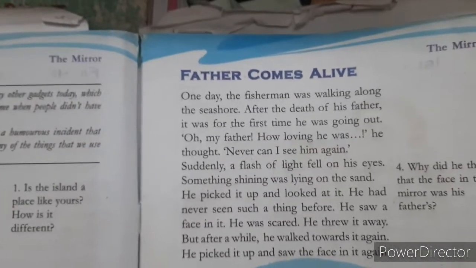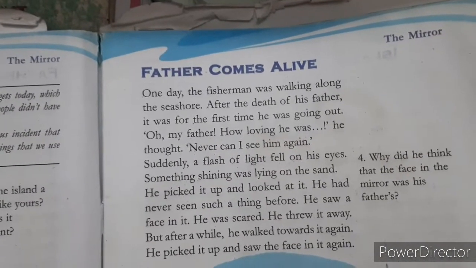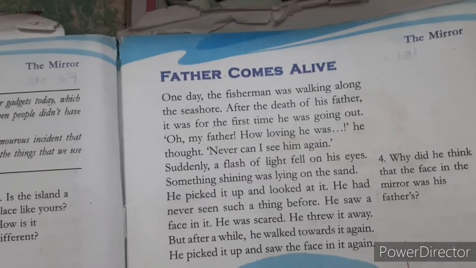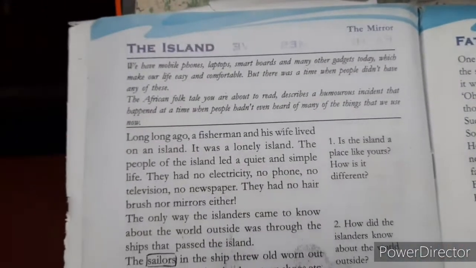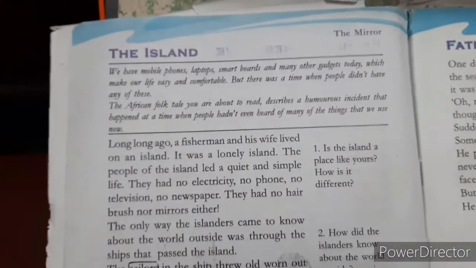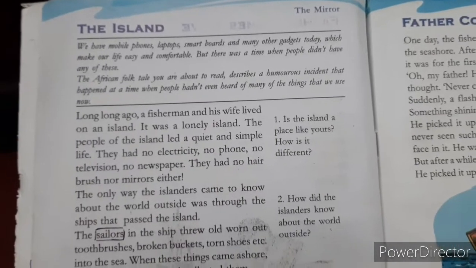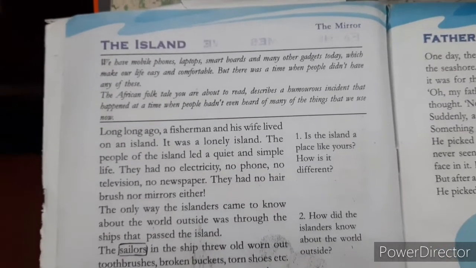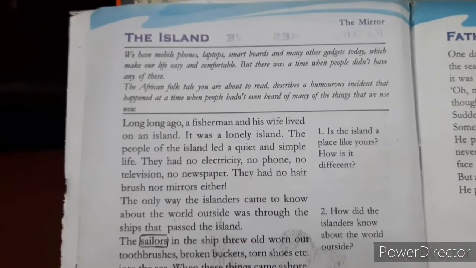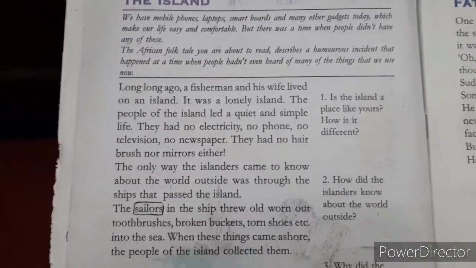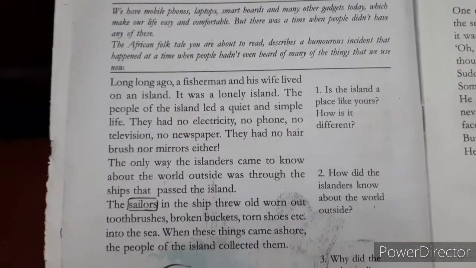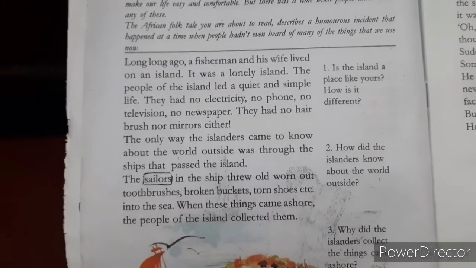So before that, once more I will tell the story of the island. Okay, so when the story starts, we can see that many years ago there was a fisherman and his wife who lived on an island.